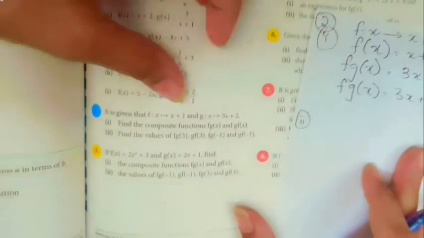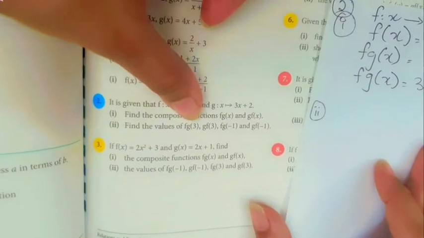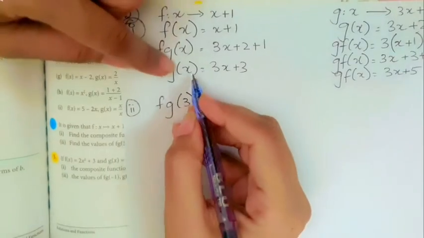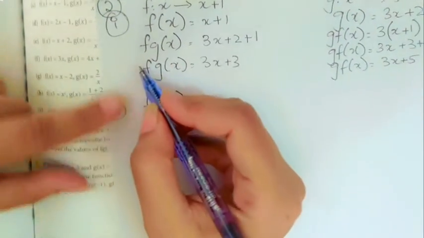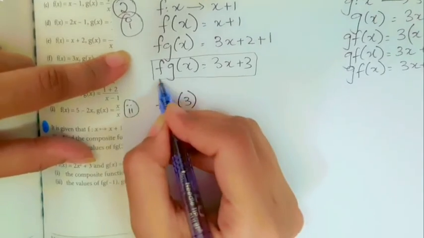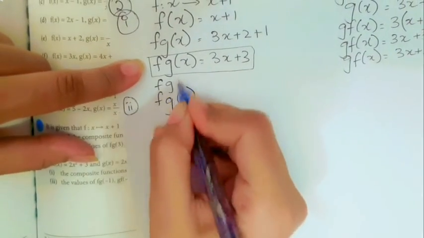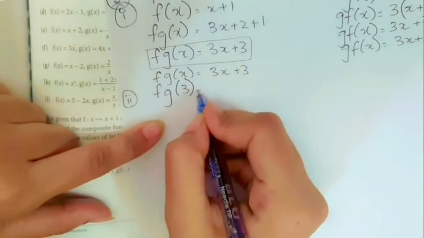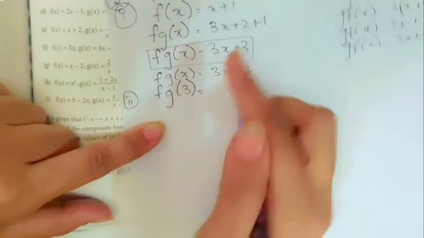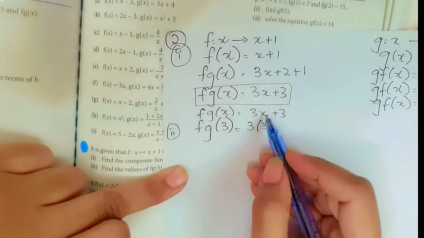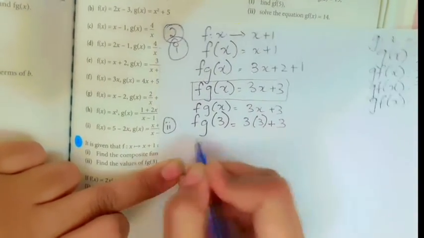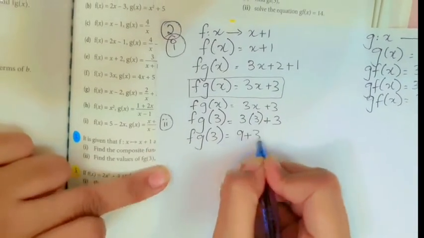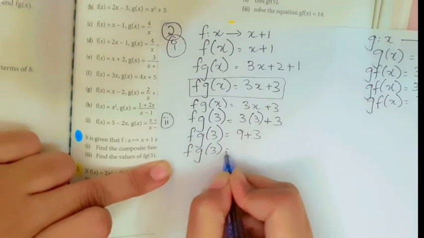What they are asking, we have to find out f of g(3). Okay, f of g and 3. It means in place of x I am going to use 3. This is our main equation. Okay, I'm writing f of g(x) is equal to 3x + 3. Same equation. First of all write, and now in place of x write 3, and here in place of x again write 3 + 3. So f of g(3) is equal to 9 + 3, which is f of g(3) is equal to 12.